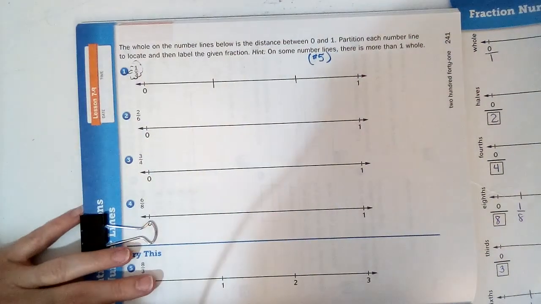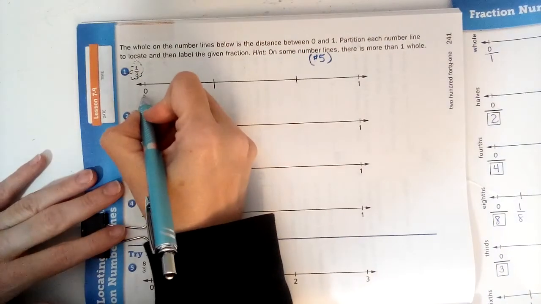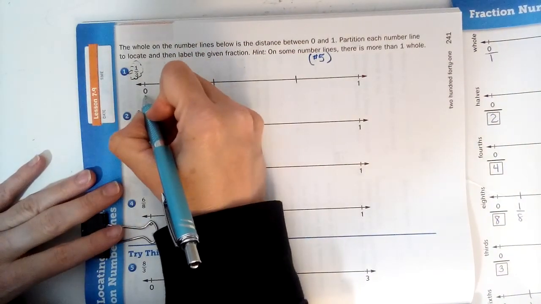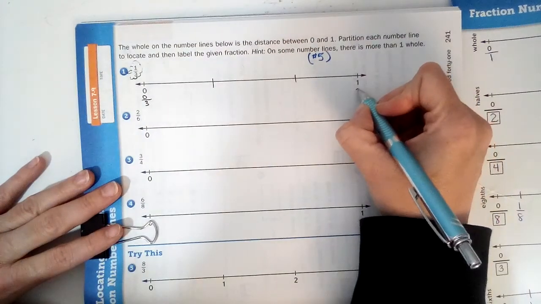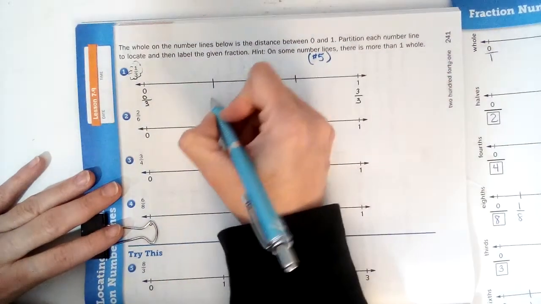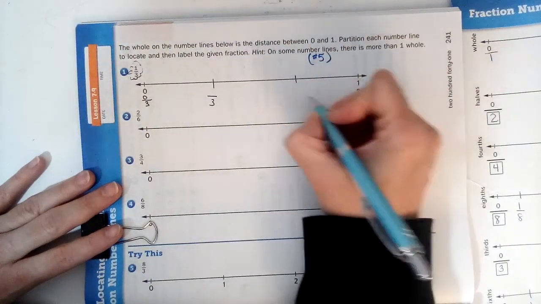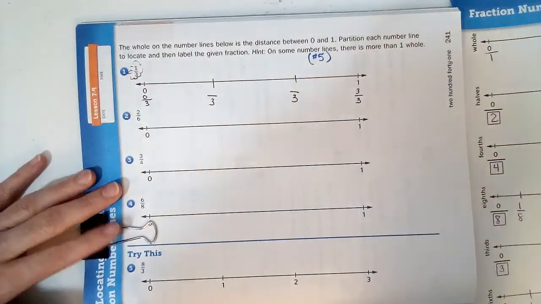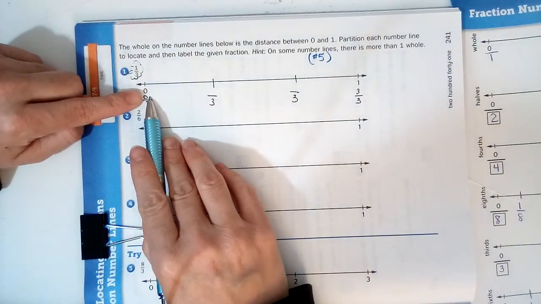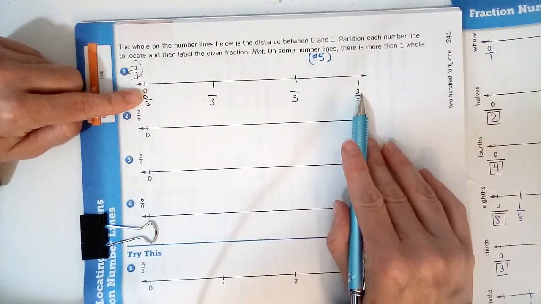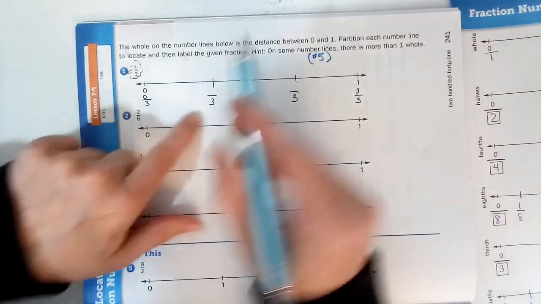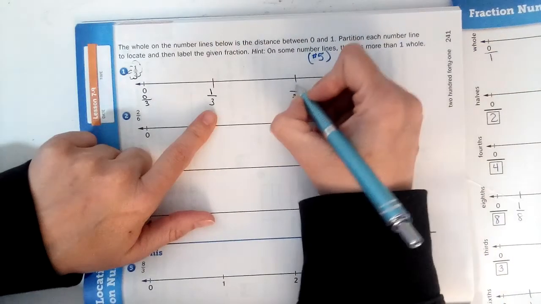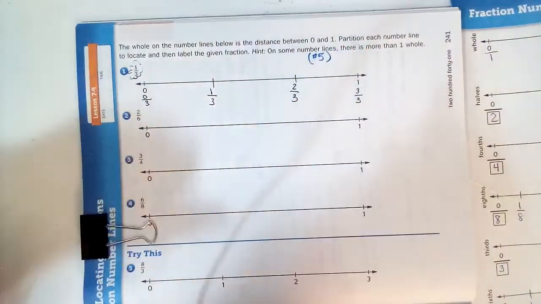So let's see. If this is 0, that's the same as 0/3. This would be the same as 3/3. This one is thirds, and this one is thirds. So if this is 0 for our numerator, and this is 3 for our numerator, this must be 0/3, 1/3, 2/3, and 3/3.